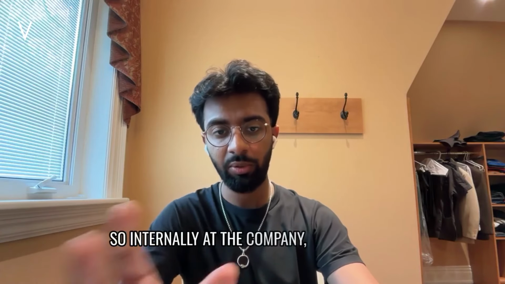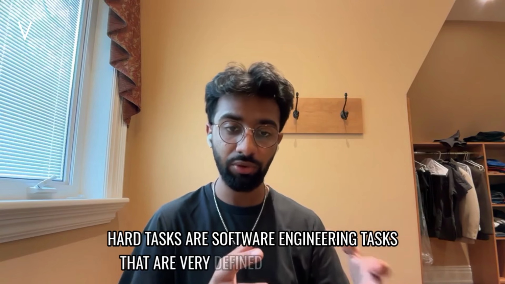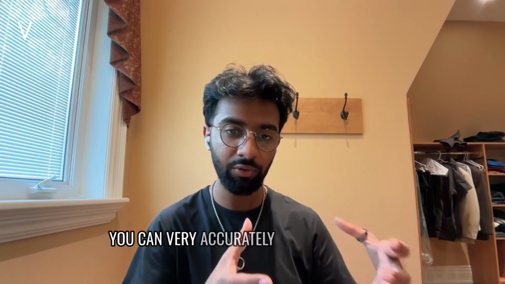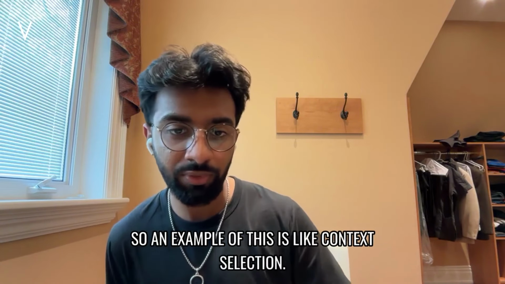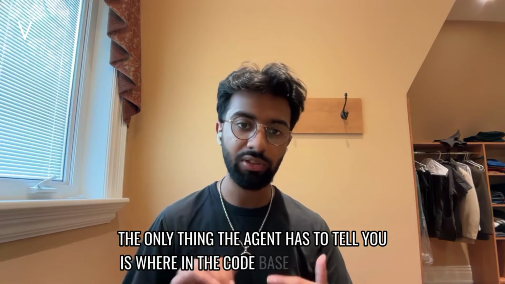So internally at the company, we basically split up software roles into hard and soft tasks. Hard tasks are software engineering tasks that are very defined, where you can very accurately measure whether the agent got it right. An example of this is context selection. You have a problem, you know where the agent's supposed to go to solve it. The only thing the agent has to tell you is where in the code base to go solve it.